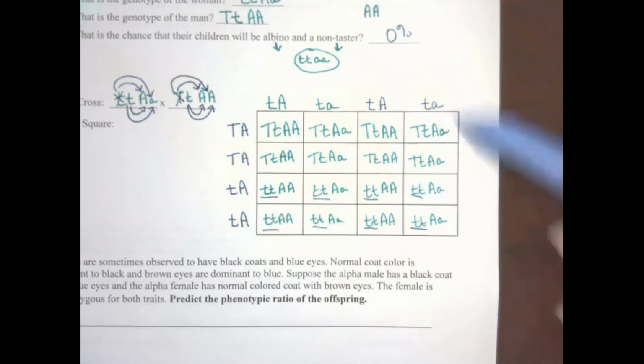Okay, so this is how you set up a dihybrid. These are harder, so I'm only going to ask you to do 2 of them on your worksheet. Okay, so let's go back to the worksheet and let's look at the 2 traits.